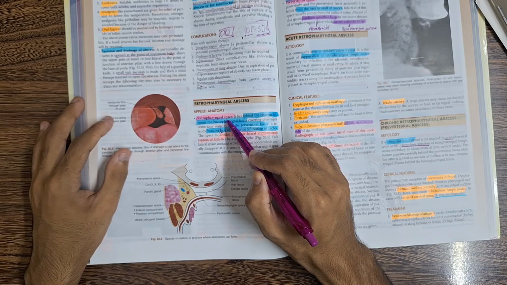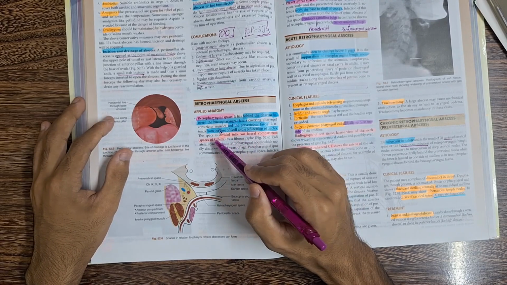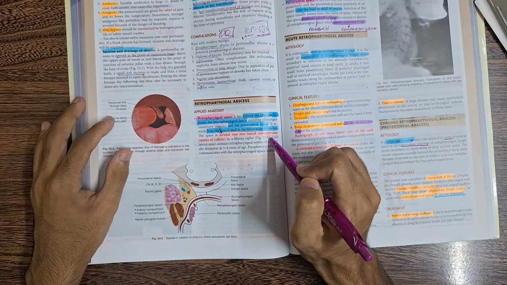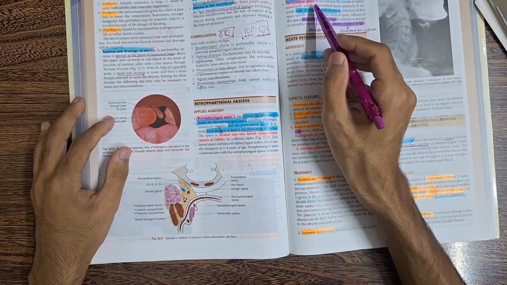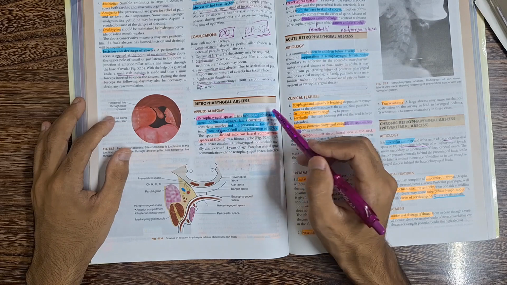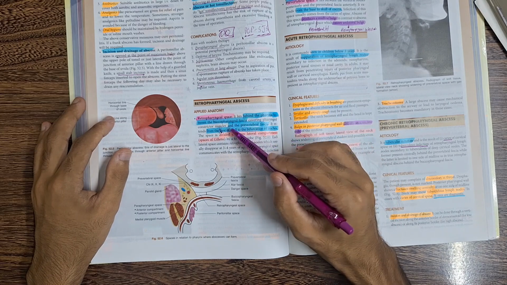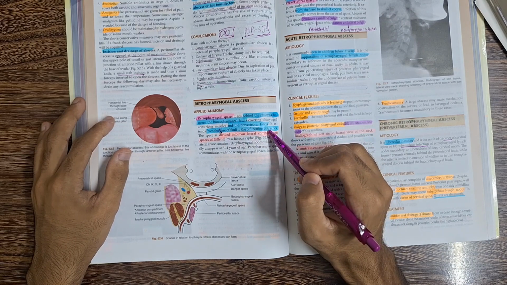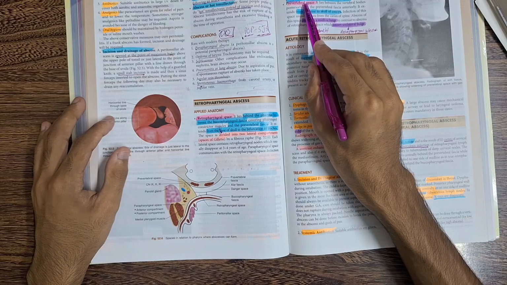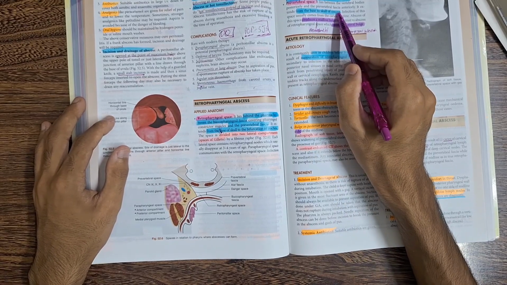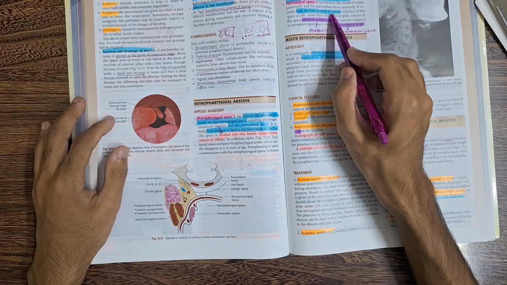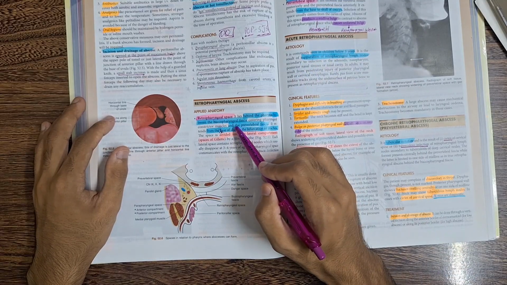divided, we would say, by a fibrous raphe into two lateral compartments, right? And prevertebral space is something that you should be knowing. The retropharyngeal space extends from the base of the skull to the bifurcation of the trachea, but the prevertebral space extends from the base of the skull till the coccyx. It has a greater extent as compared to that of the retropharyngeal space.